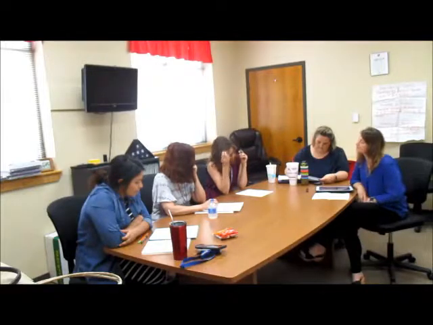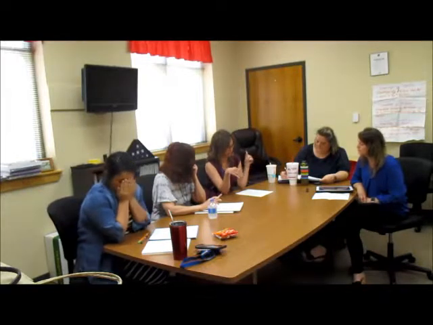Yesterday they were introduced to them, and then we dug into magazines to see if we could find examples and created a chart. Today we are taking what we know about those text features and applying them by using the book Sharks, and then they're going to create a caption or a diagram.